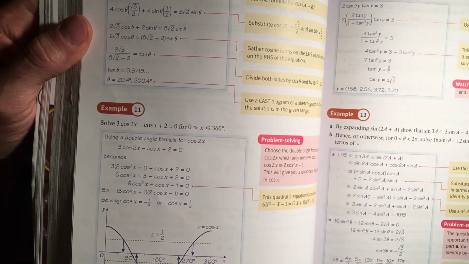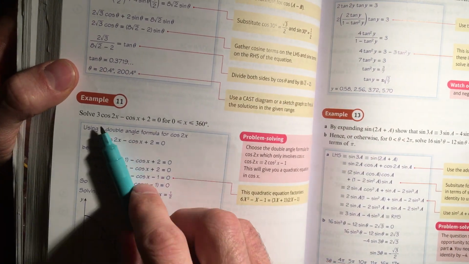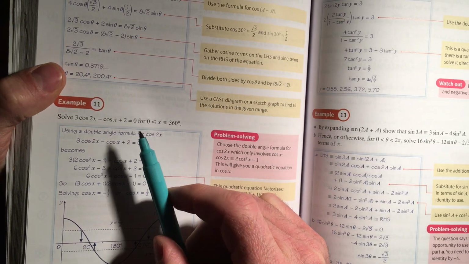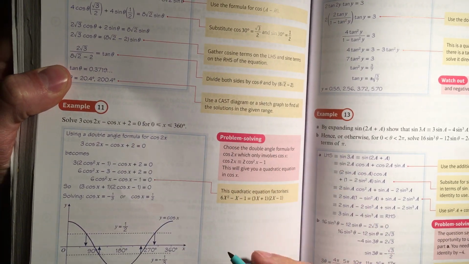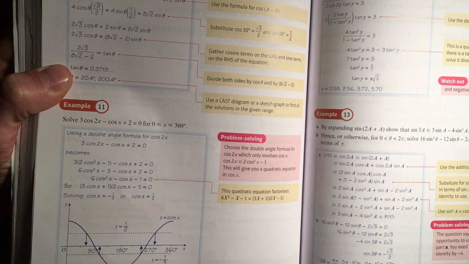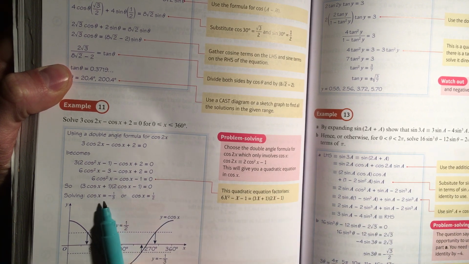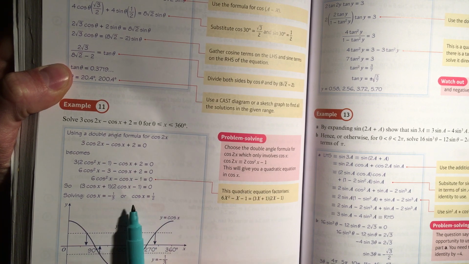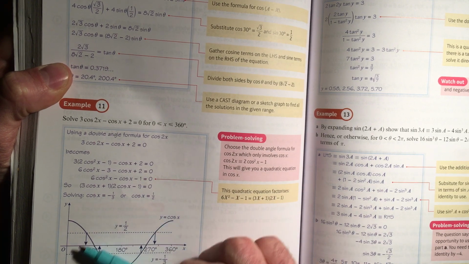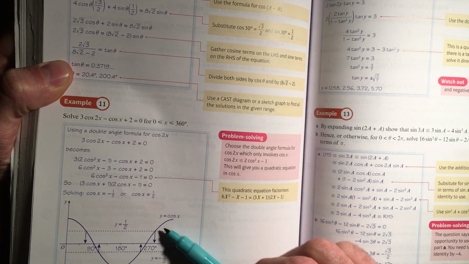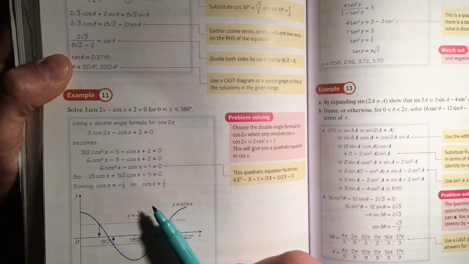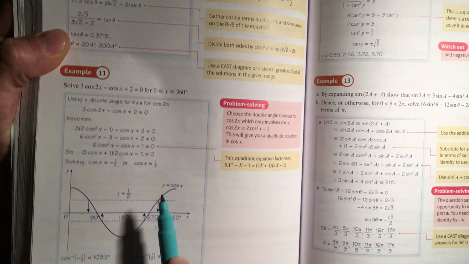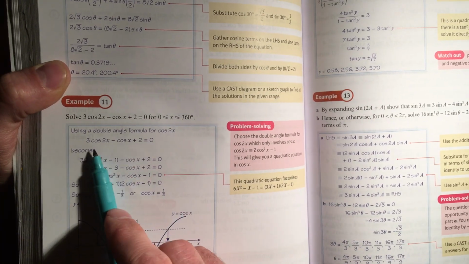So let me start with example 11 here. Cos of 2x minus cos of x plus 2. Well, what I need to do if I'm solving a trig equation is turn it into a formula that looks like cos x or sin x or tan x equals a constant. So down here, look, we've got what we wanted. Cos x equals minus a third or cos x equals a half. Those I can then draw the graphs and find the values and do all the rest of it, or use the CAST diagrams if you like that method of finding whether the things are positive or negative. But from there, we can do this technique.